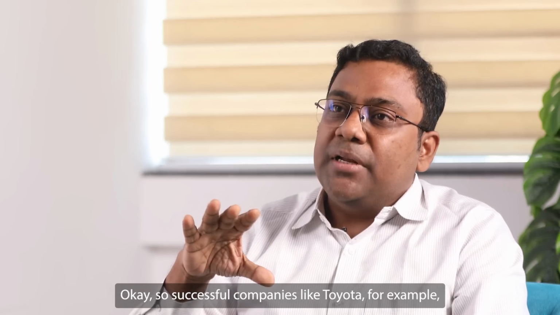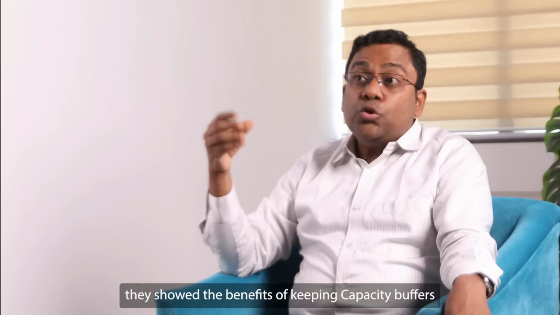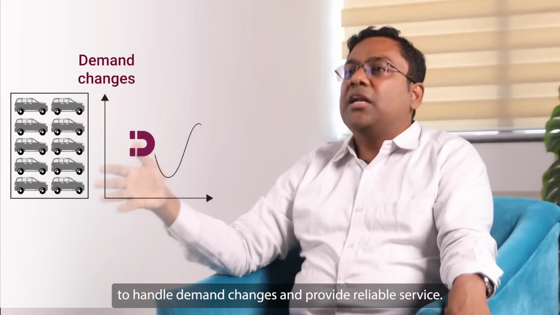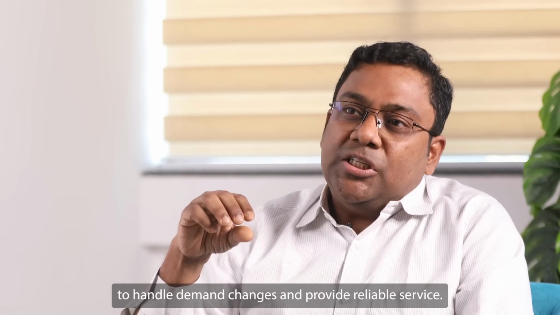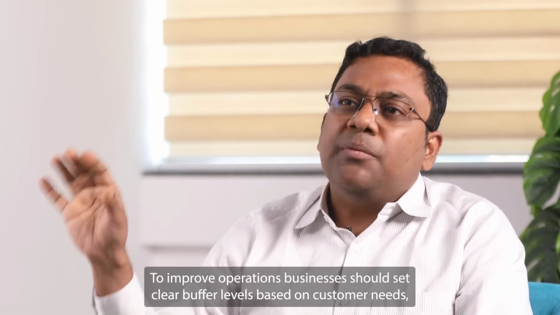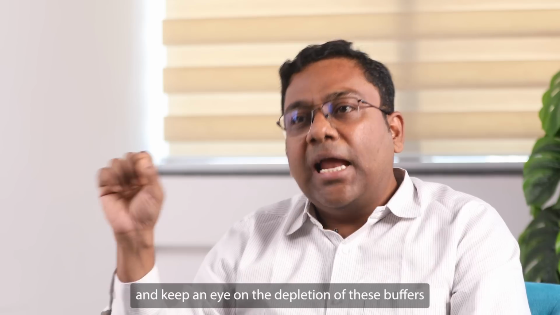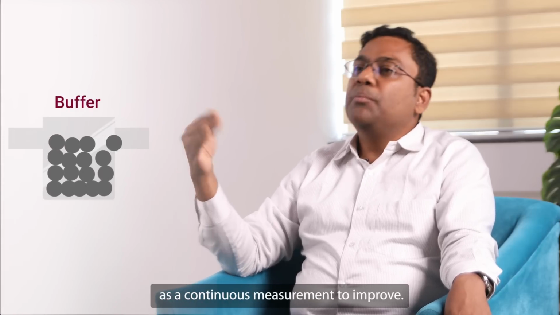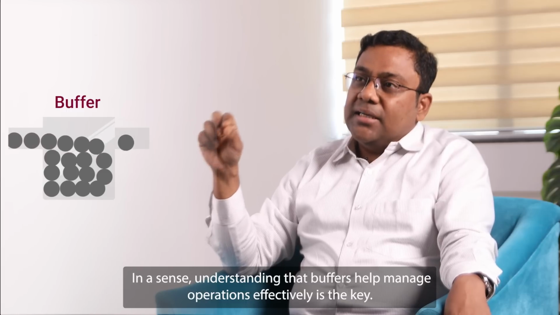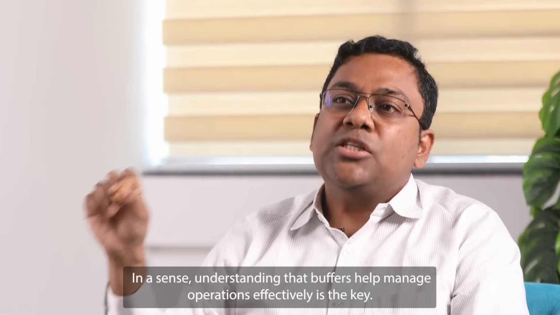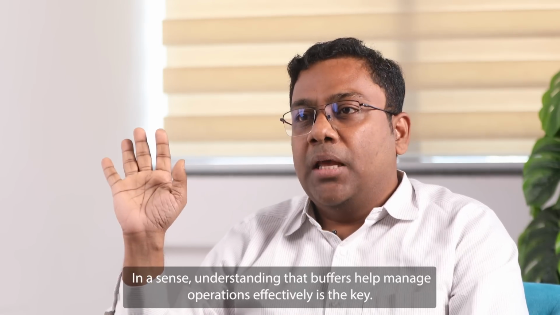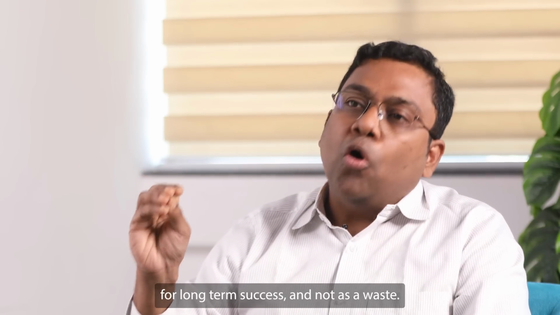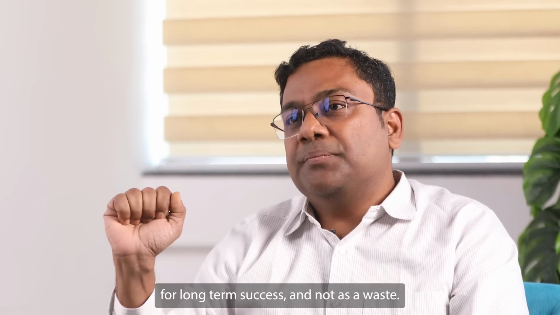Okay. So, successful companies like Toyota, for example, show the benefits of keeping capacity buffers to handle demand changes and provide reliable service. To improve operations, businesses should set clear buffer levels based on customer needs and keep an eye on the depletion of these buffers as a continuous measurement to improve. In essence, understanding that buffers help manage operations effectively is the key. Companies should view using buffers as a positive strategy for long-term success and not as a waste.